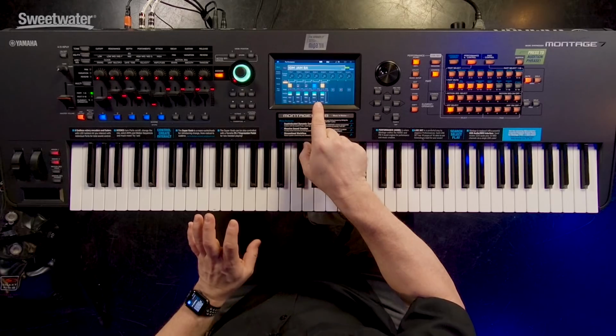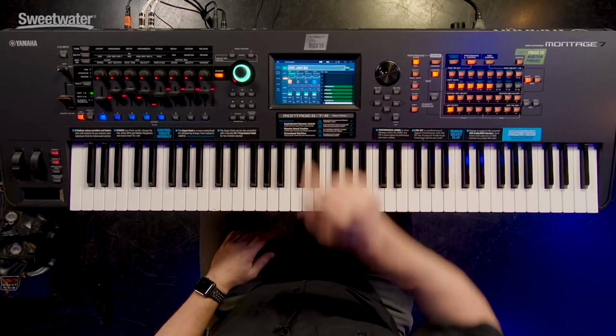So what did I do? I had that performance, I added a drum groove, and then I just assigned a super knob control to one of the parts. Simple. Let's try something else.